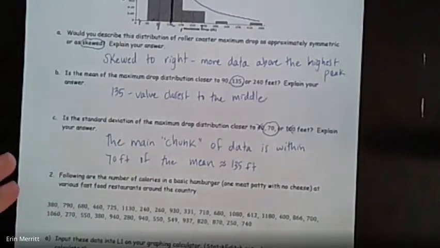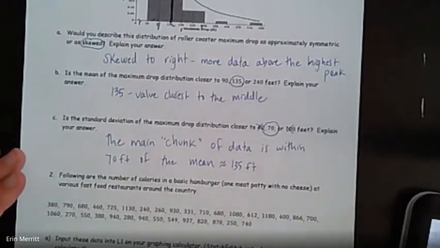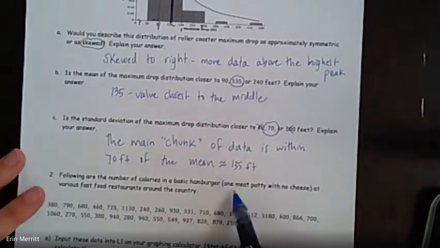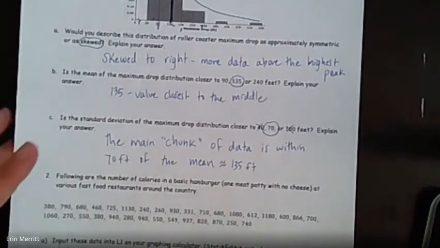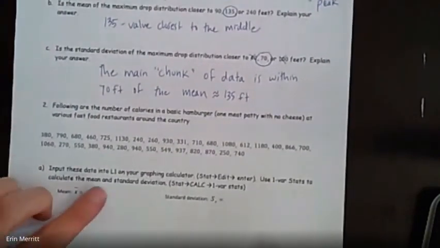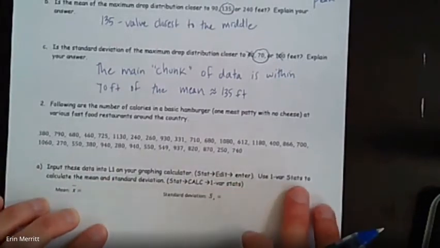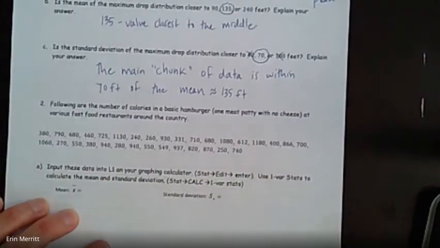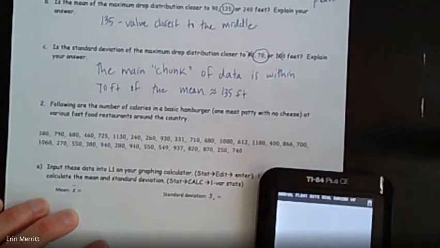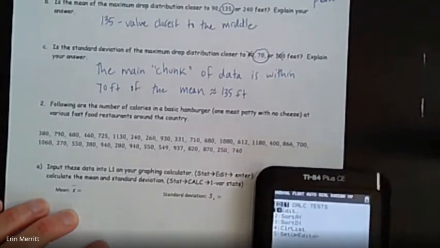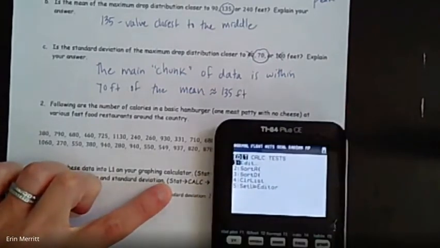So this last part says, following are the number of calories in a basic hamburger, okay, with one meat patty, no cheese, at various fast food restaurants around the country. All right. It says input the data into L1 on the calculator. So stat, edit, enter, and then use the one variable stats to do it. All right. So you can quickly take a minute to do this. As a reminder, it's saying right here, stat, and then hit edit.